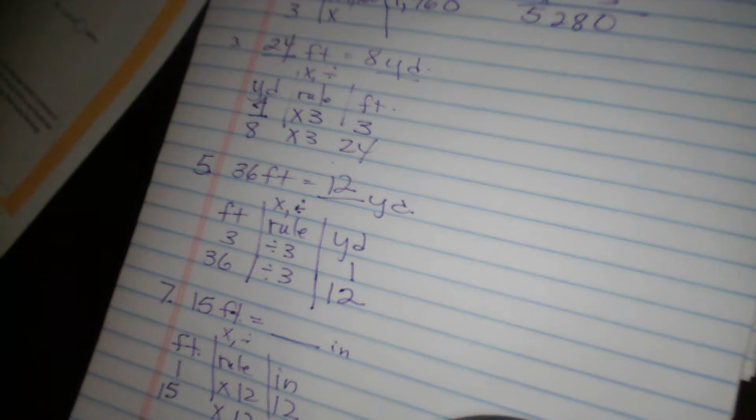So 15 times 12. 2 times 5 is 10. 2 times 1 is 2, plus 1 is 3. 1 times 5 is 5. 1 times 1 is 1. 8 and 1, 180. That'll equal 180 inches.